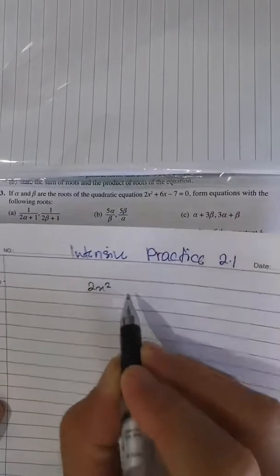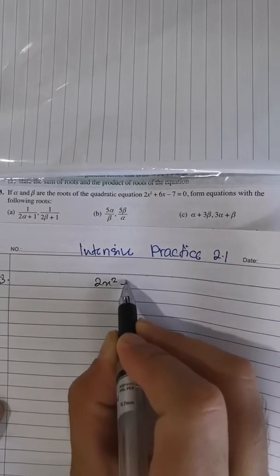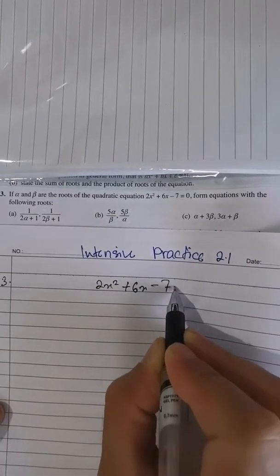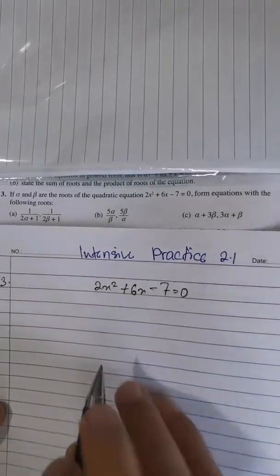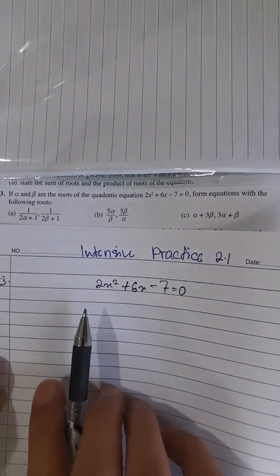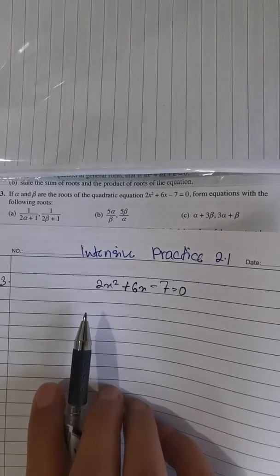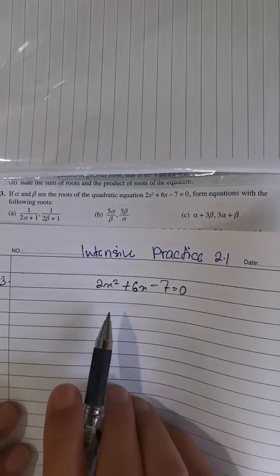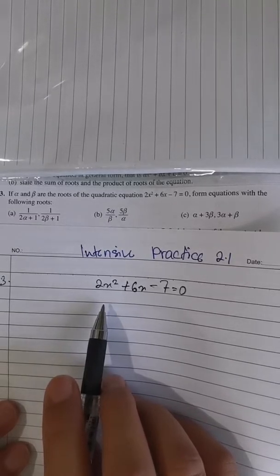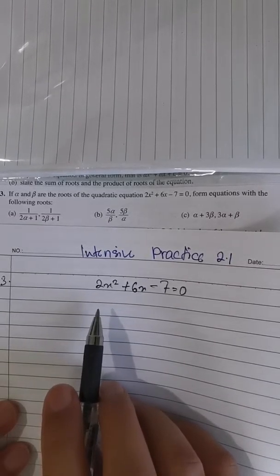So 2x squared plus 6x minus 7 equals 0. Actually you already know how to find sum of root and product of root from an equation. That is, sum of root is negative b over a, product of root is c over a.